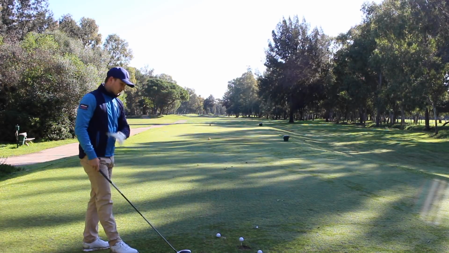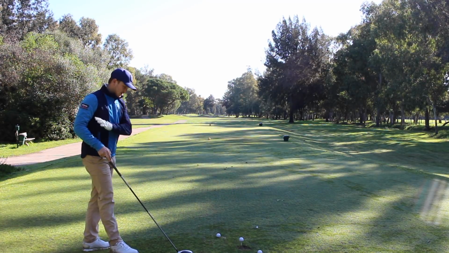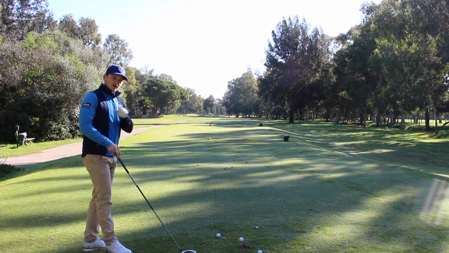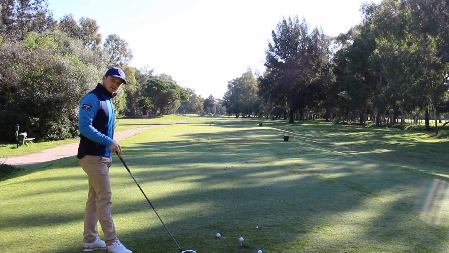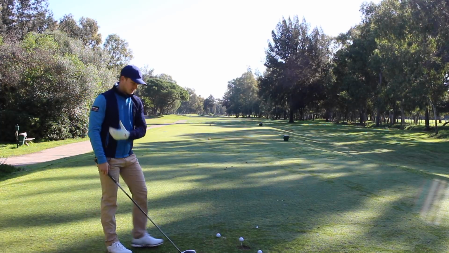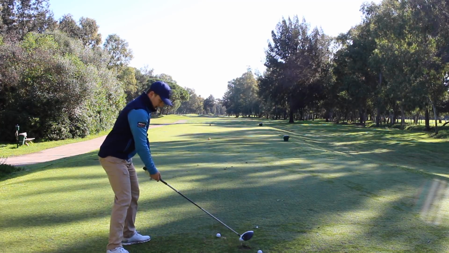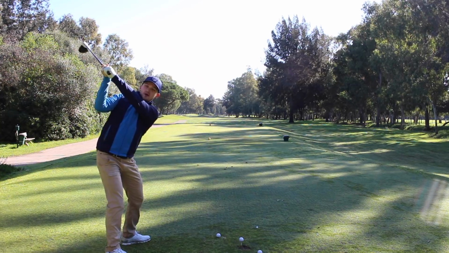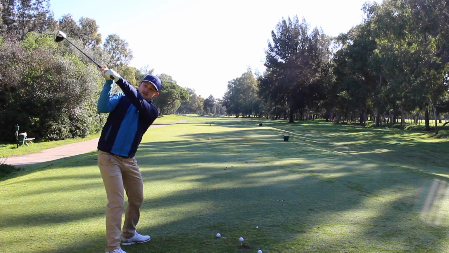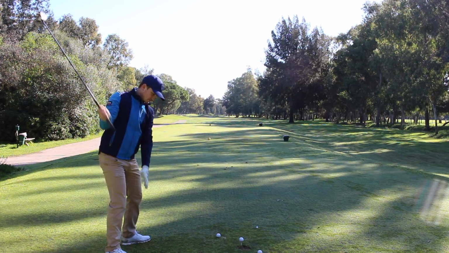So you can see here I've created a little bit of a channel of where we're going to swing through in order to help eliminate that over the top move, so out to in path, and how we can promote that path that's going to move into out. So we've said now we've got a better understanding of how we can create that flatter left wrist at the top, so not cupped and open face, so that flatter, stronger club face.